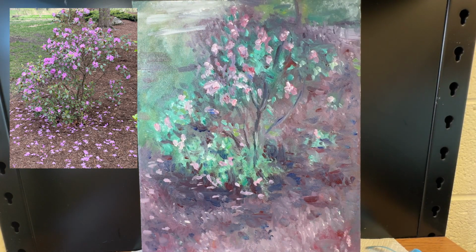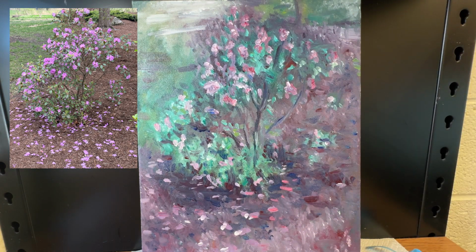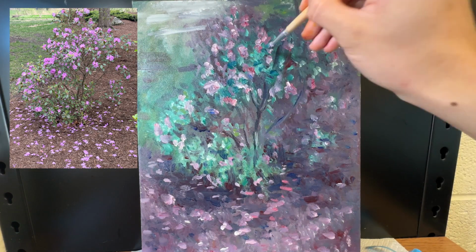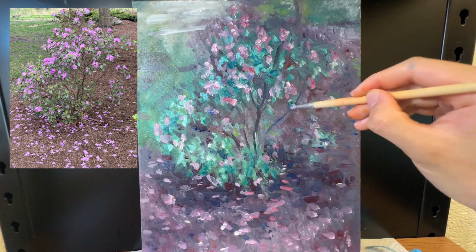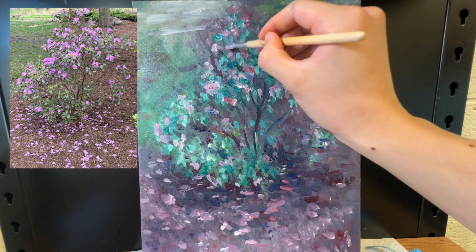The flowers are painted very loosely, just a few dots here and there to suggest their presence. I'm not aiming for detailed petals or realism. I'm just drawing enough to hint that they're there. As I stated before, like Monet's Impression, Sunrise, we're trying to let the viewer's eyes fill in the rest of the information.